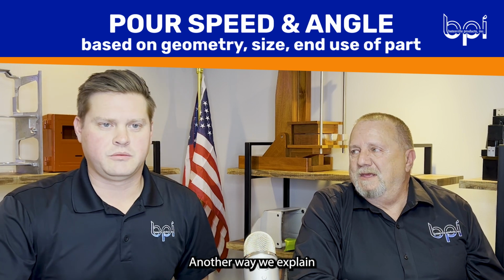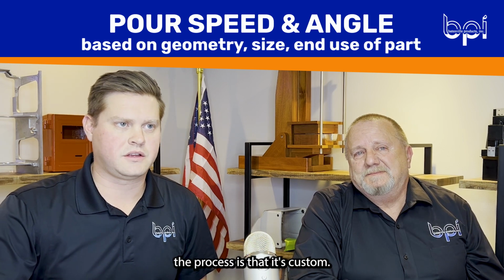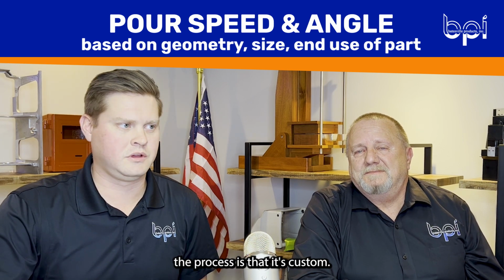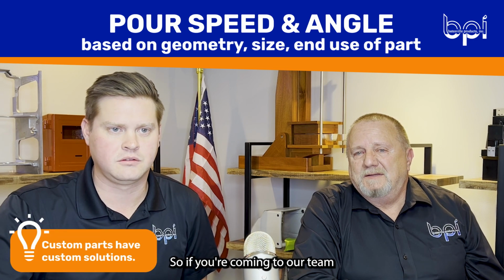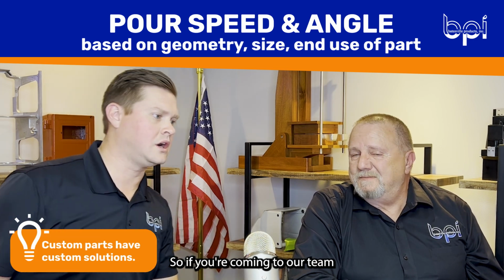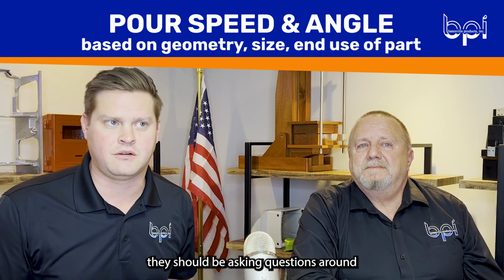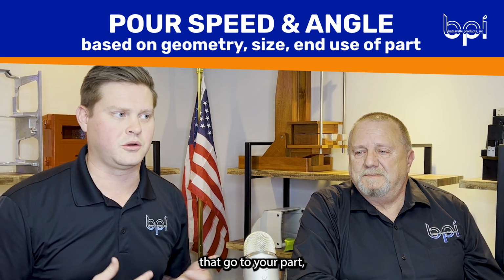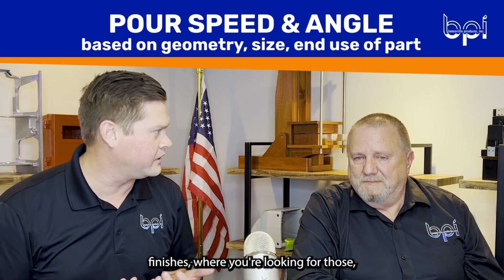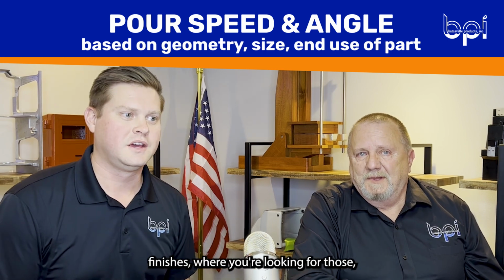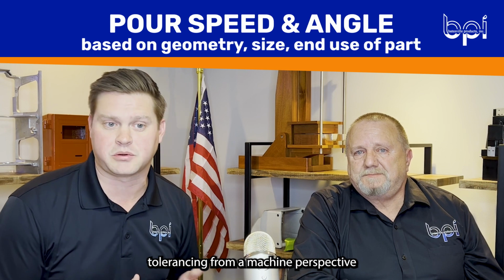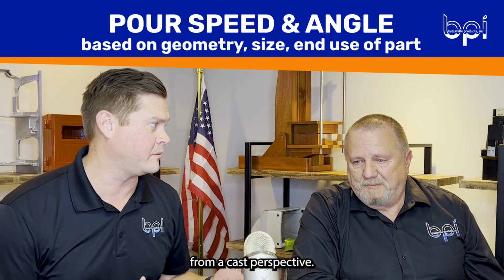Yeah, another way we explain the process is that it's custom, right? So if you're coming to our team or any team, they should be asking questions around the different complexities that go into your part, the different types of surface finishes, where you're looking for those, tolerancing from a machine perspective afterwards, tolerancing from a cast perspective.